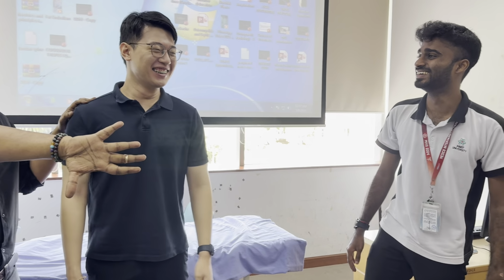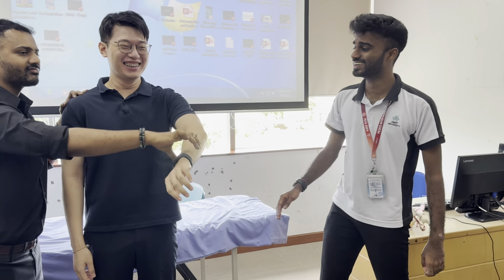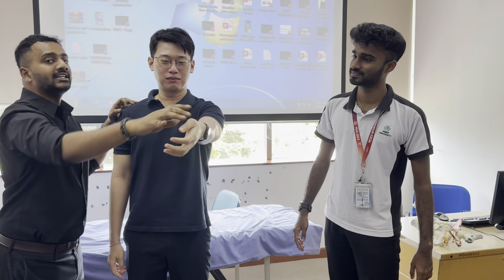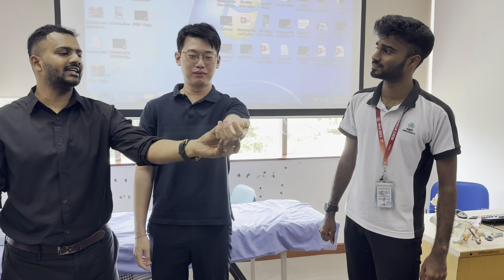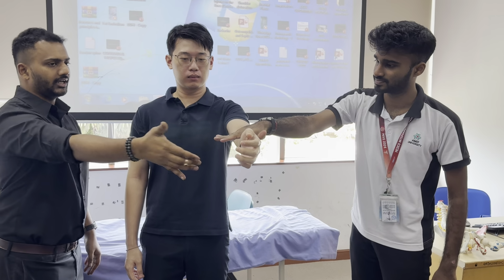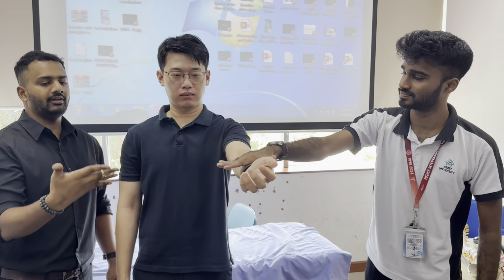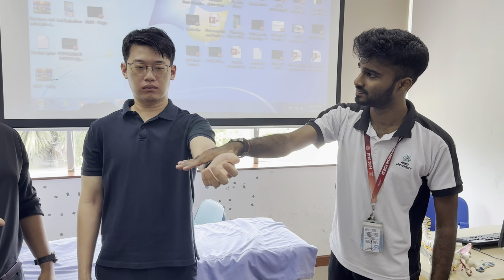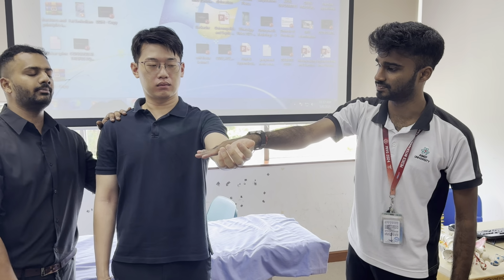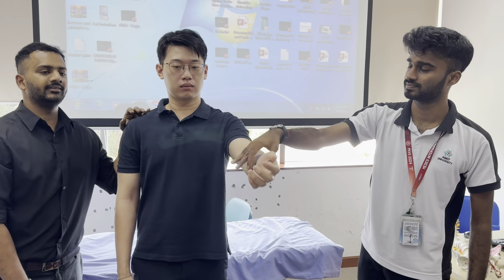Then after that, we repeat with the palm outwards. Basically, now you repeat with external rotation. Then you give a push. Same thing. If the palm is upwards, then what does it mean? ACJ pathology. This is osteoarthritis mainly. ACJ pathology. That's all.